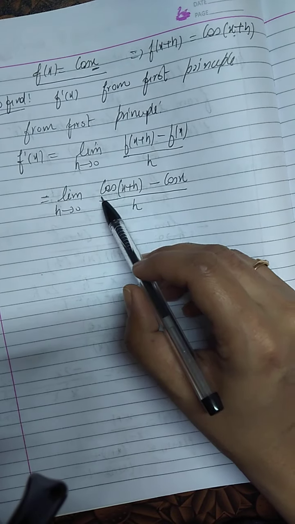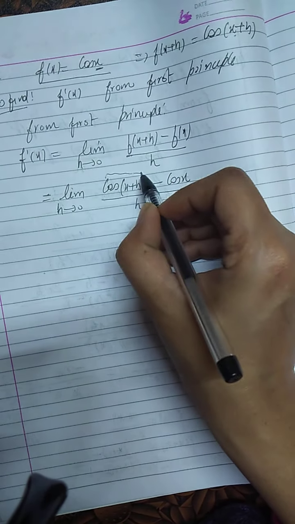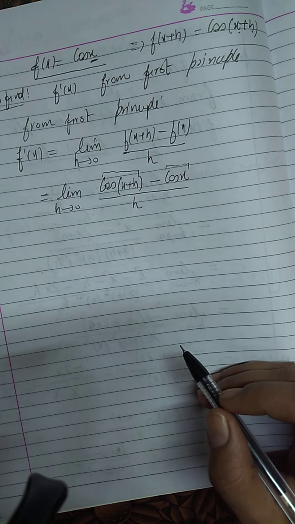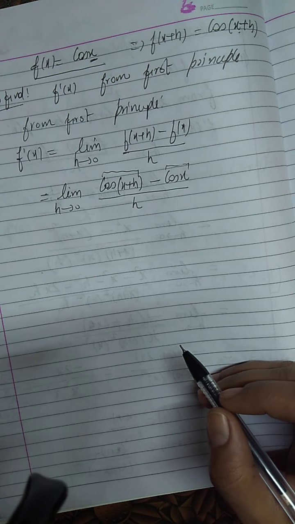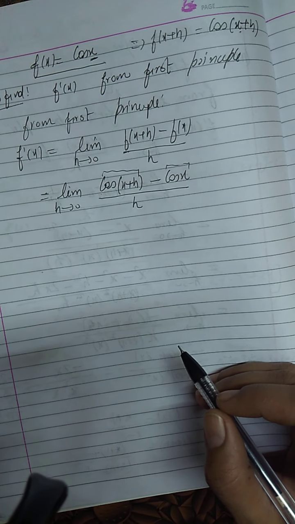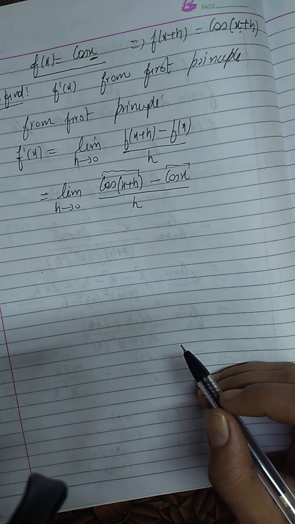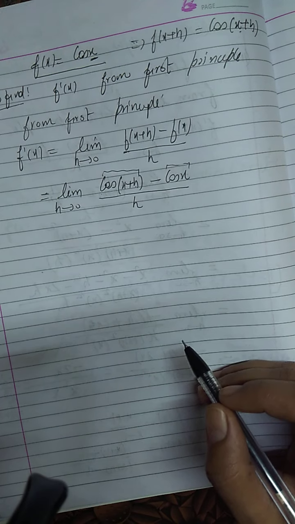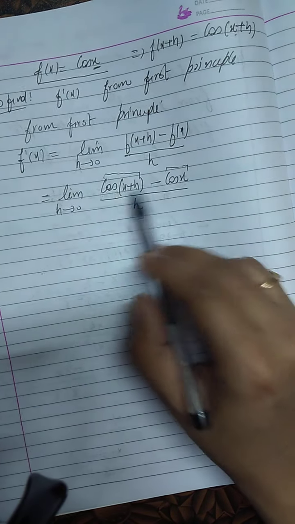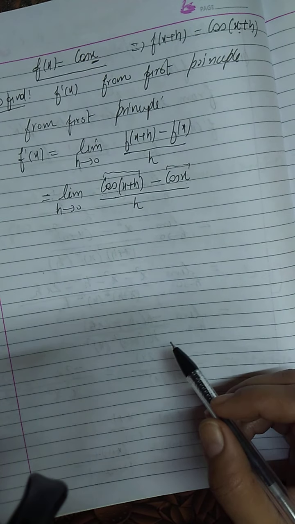We can apply the cos of a plus b formula, or I can go for the cos c minus cos d formula. So if you apply the cos of a plus b formula, that is cos a cos b minus sin a sin b, that is one way, or you can go the other way also. The cos c minus cos d formula, that is minus 2 sin (c plus d) by 2 sin (c minus d) by 2. Any one method we can apply.